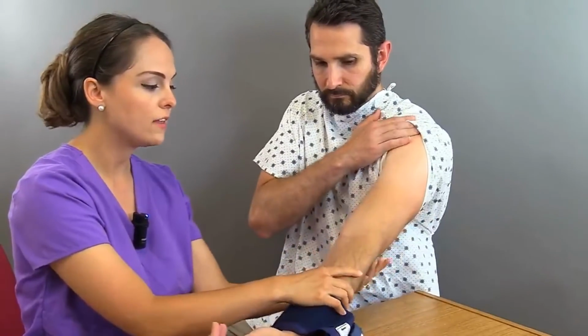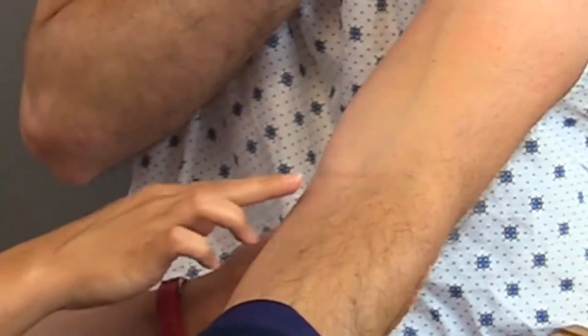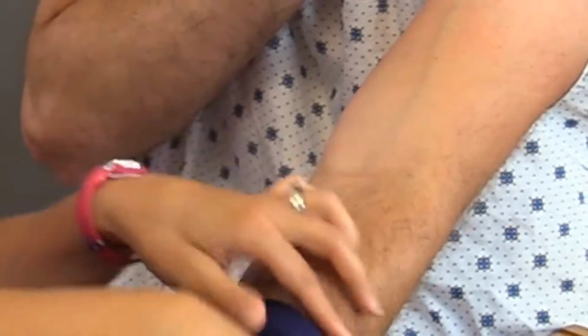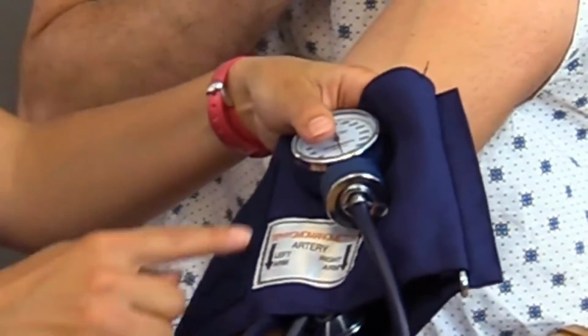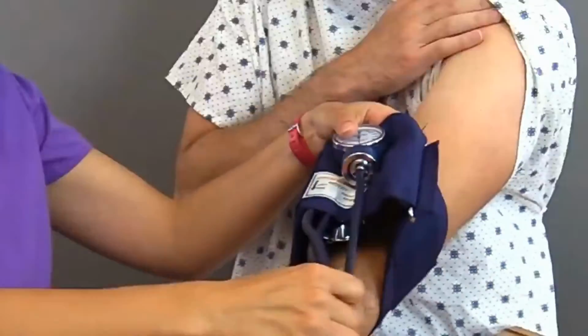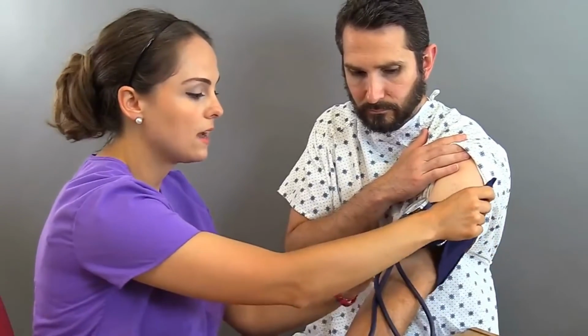So what we're going to do is we're going to put our cuff on our patient, and we want to make sure we find the brachial artery. This is the artery we palpate that we'll be using to determine our blood pressure. And it's found in the bend of the arm. So we're going to find it, and it is located here. And we're going to look on our cuff, and our cuff has these arrows. And because this is the left arm, we're going to make sure that this arrow is pointing in that direction of where that artery is. So you're going to put the cuff up about 2 inches above the bend of the arm.